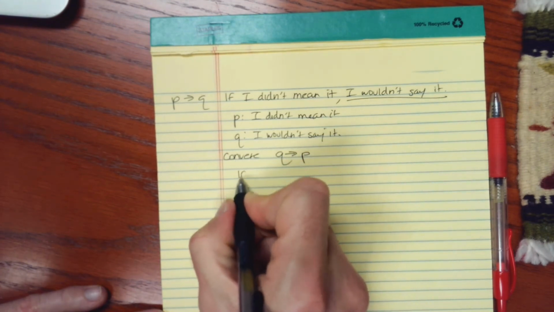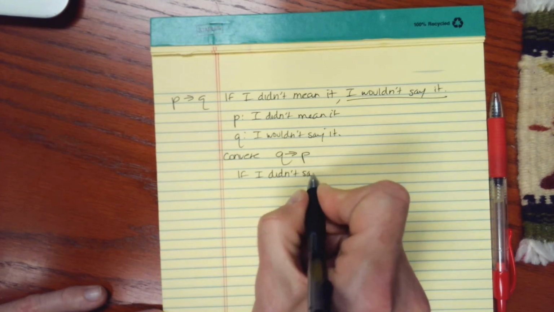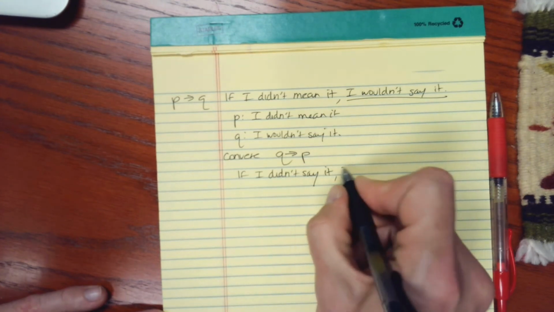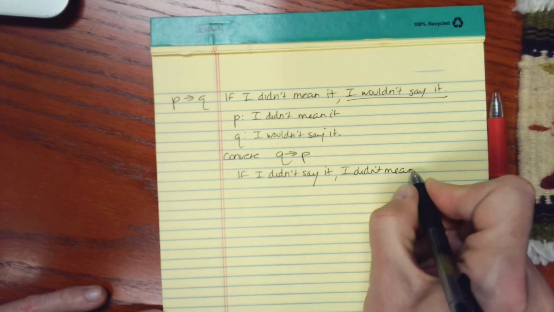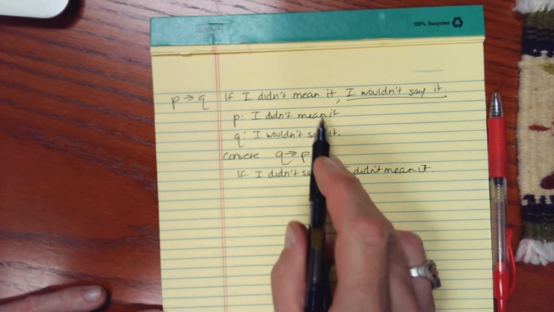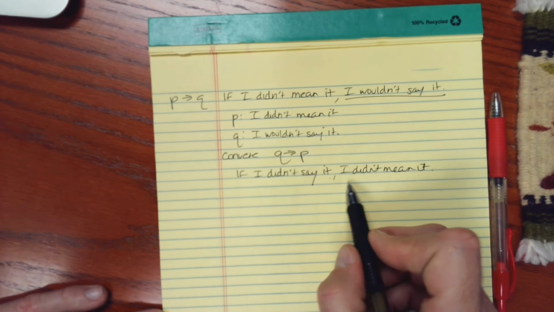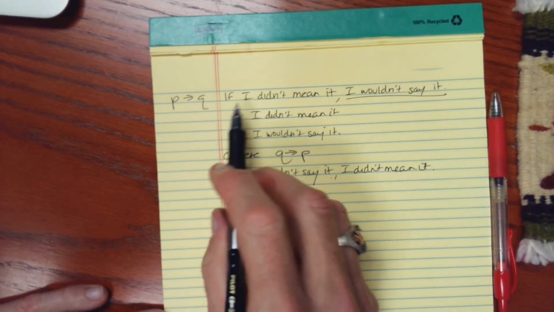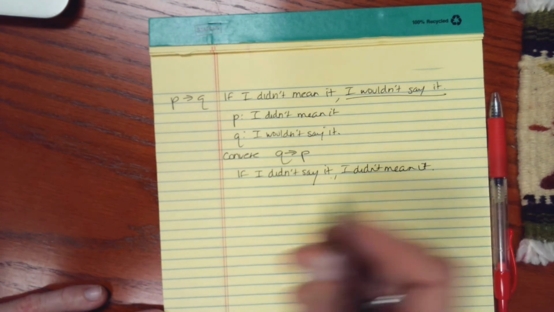So if I didn't say it, I didn't mean it. And I think that you can see that's not equivalent here. You could just be silent and mean something. So that's not the same as if I didn't mean it, I wouldn't say it. All right, that's the converse.